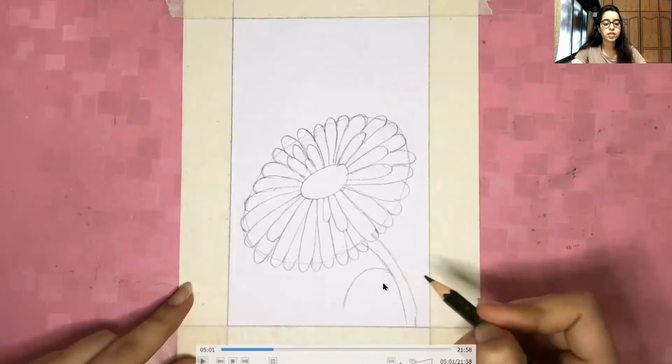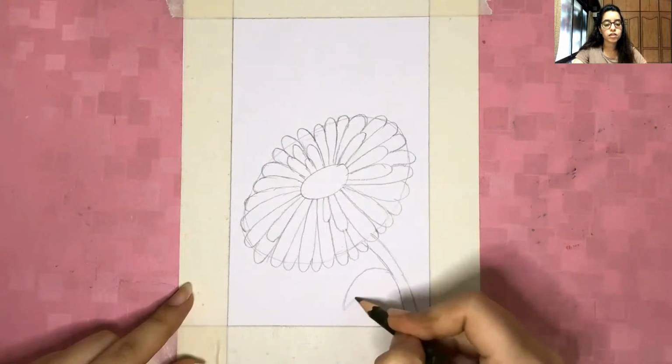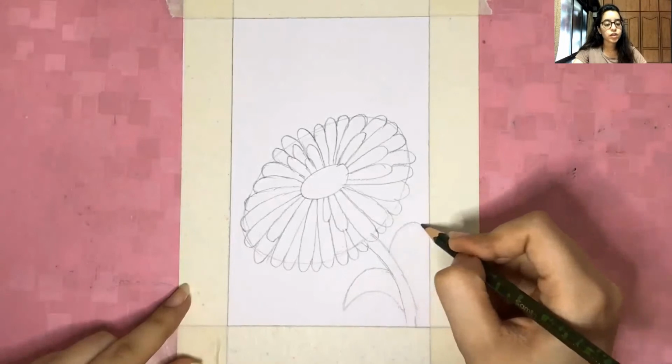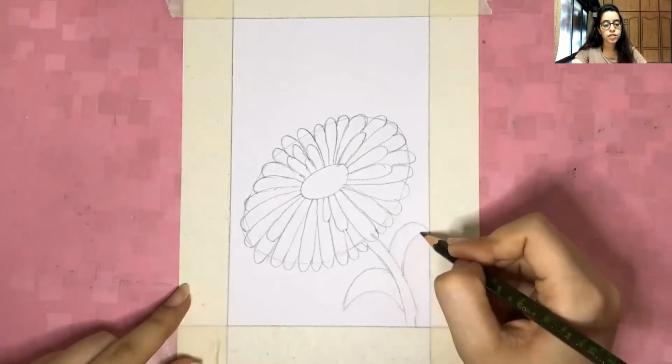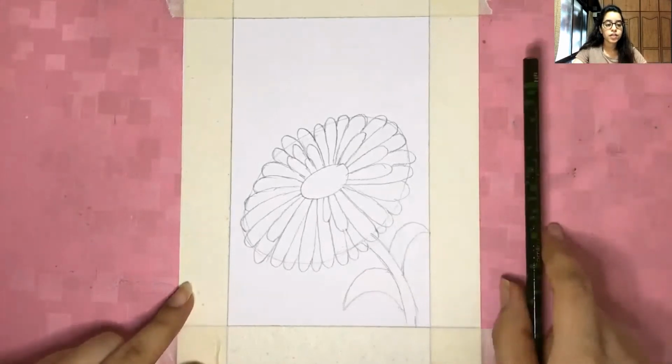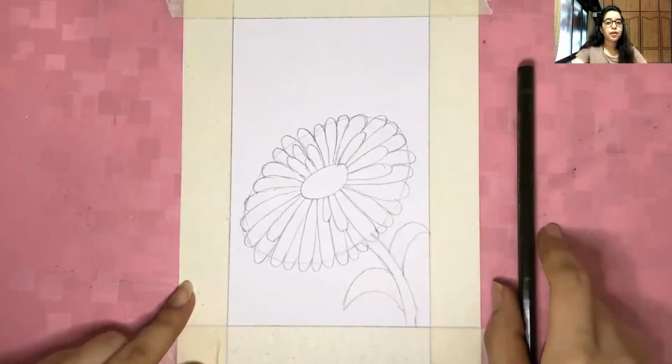The first curve near to the stem, and then I'm going to draw another curve below it. Similarly, on the opposite side, that's the first curve and the second curve. We are just done with creating a rough sketch for our flower, for our botanical illustration.